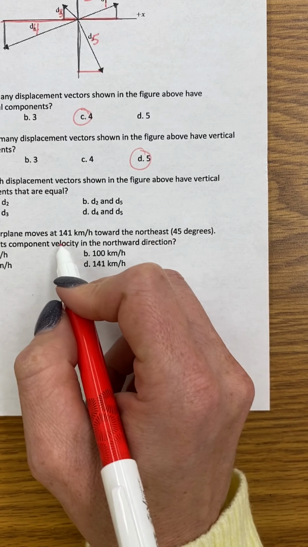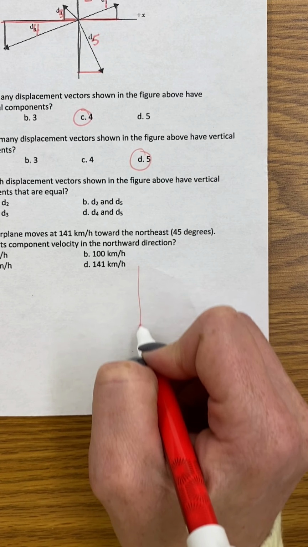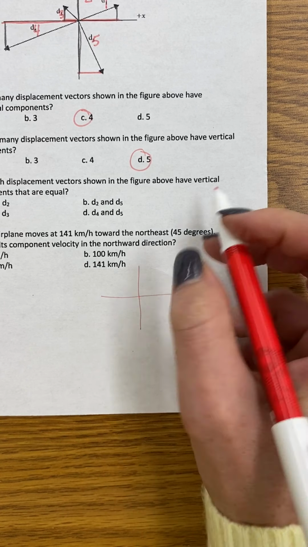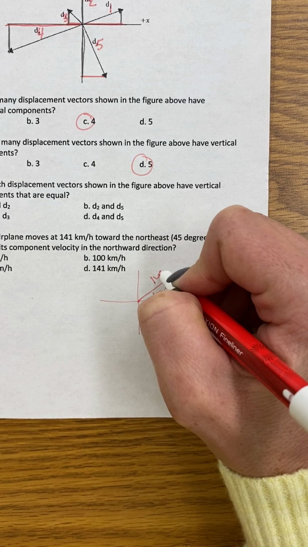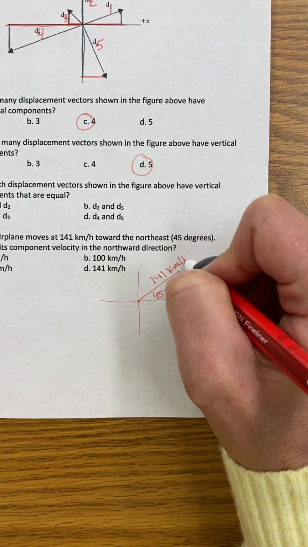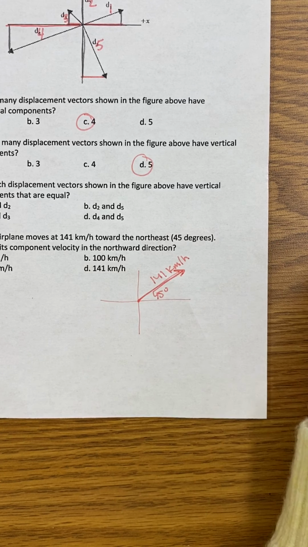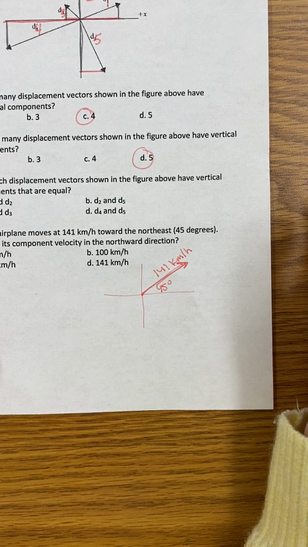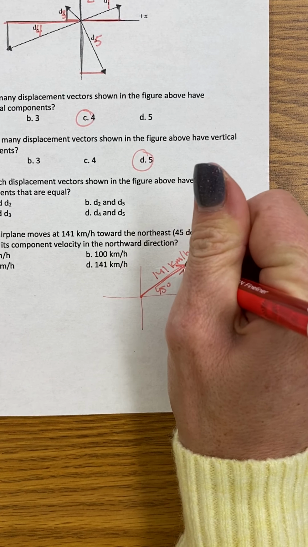Airplane moves 141 kilometers per hour in the northeast. Okay, so I'm in the northeast, 45 degrees. Right, this is my vector. And we want the component that is in the northward direction, just my vertical.